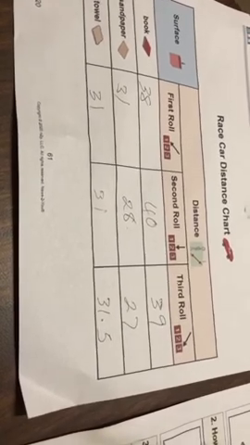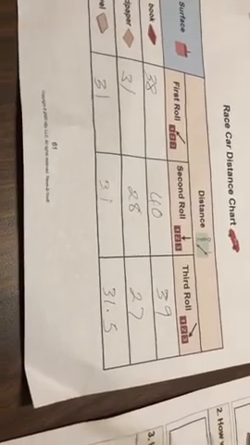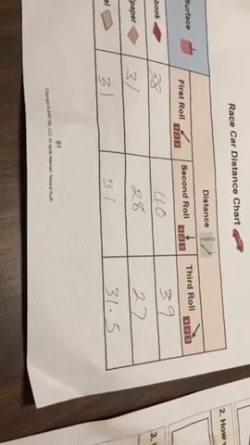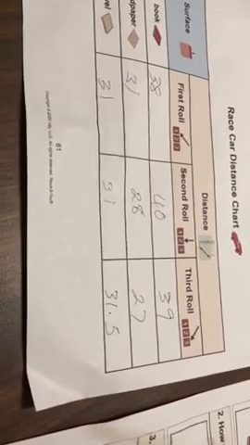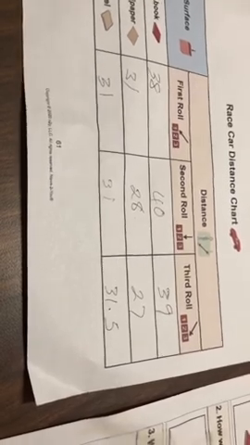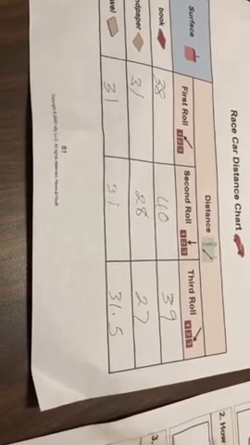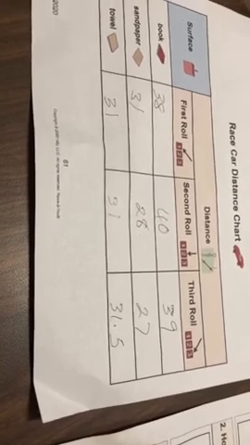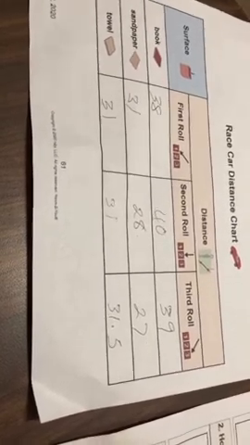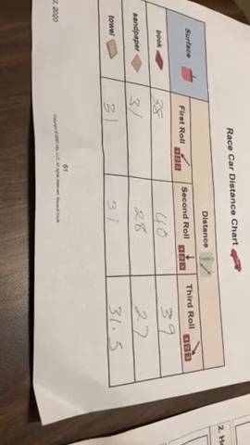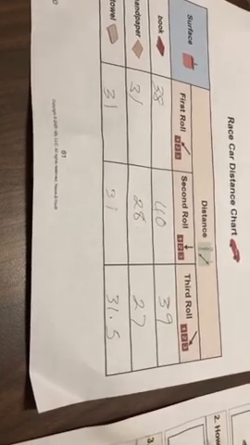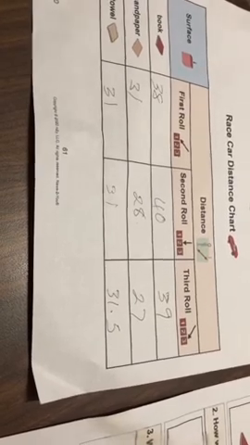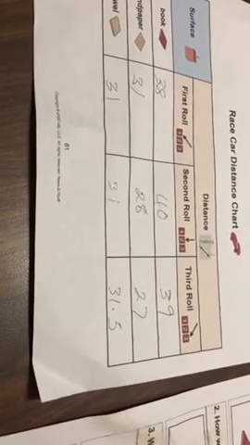That means there's no friction, and that means there's no force acting against the movement of a toy race car. So that's why the toy race car was able to move fastest compared with the sandpaper. Sandpaper has more friction. That's why it had more force that acted against the movement of the toy car.